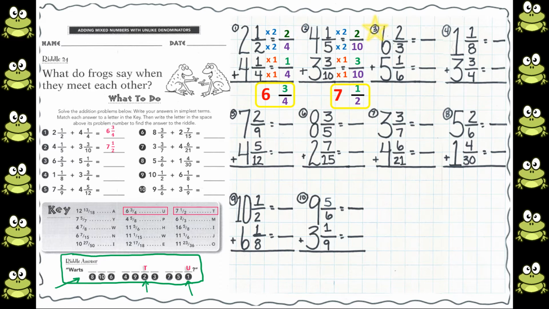Pause the video, copy problem number 3, solve, unpause the video when you're ready to go over the answer. 6 is the larger denominator, and it is a multiple of 3, so I can use it as my common denominator. 3 times 2 equals 6. 2 times 2 equals 4. 6 times 1 equals 6. 1 times 1 equals 1. The common denominator is 6.